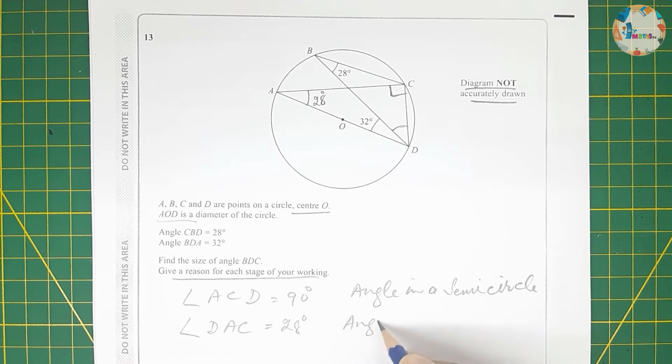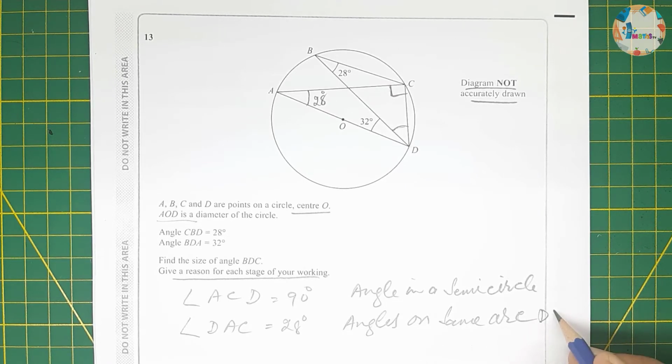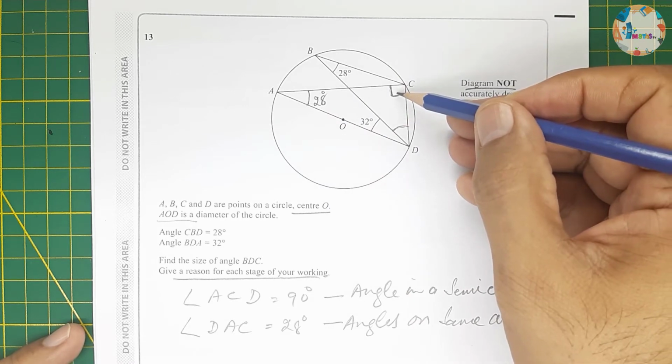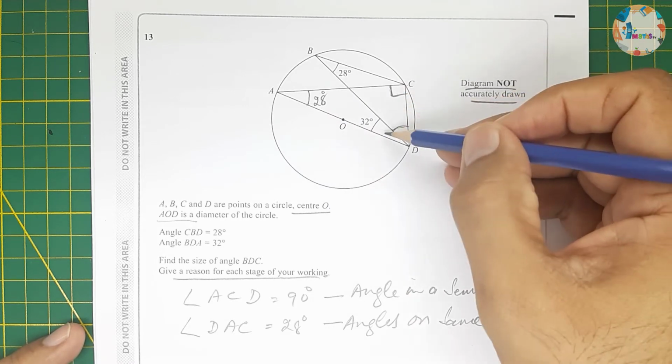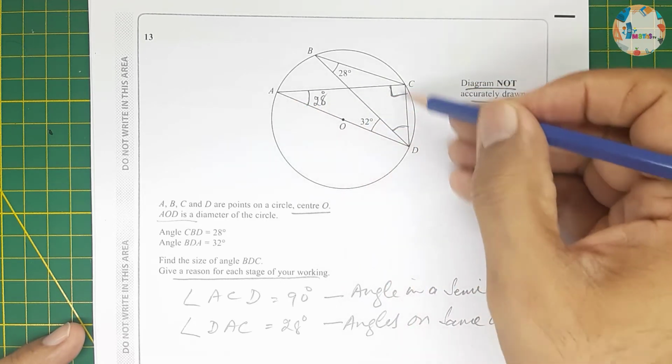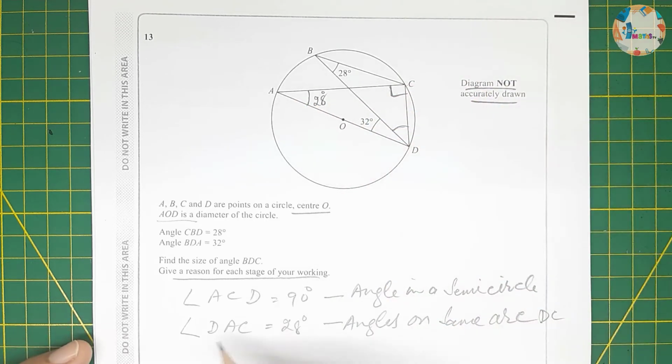Angles on the same arc DC, we can write DC also. So these are the reasons. Now we got this 28, we got this 90, so we can find this angle. Angle ADC will be how much?